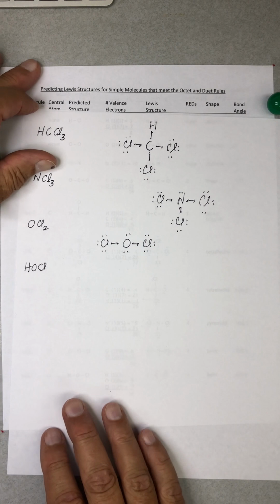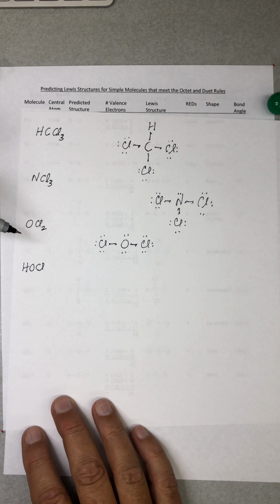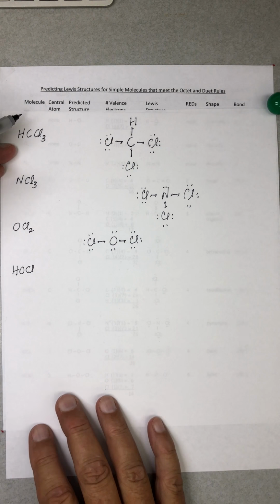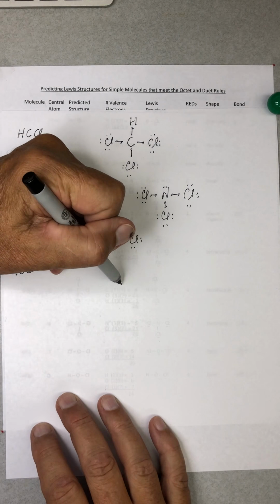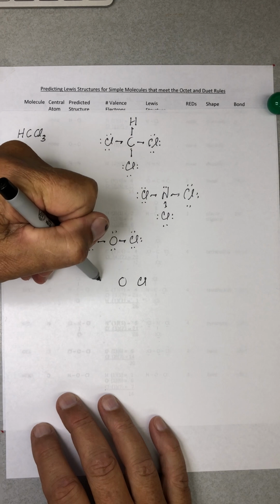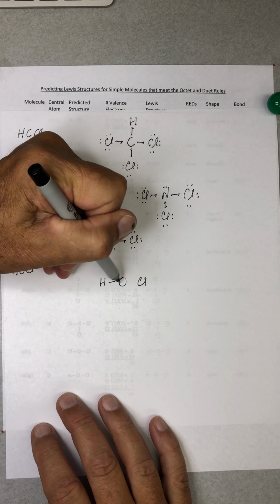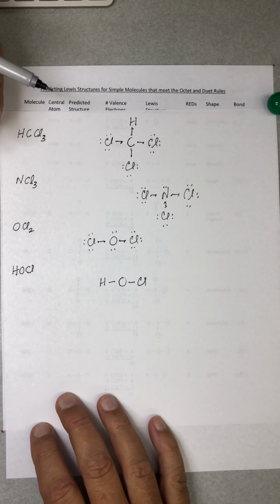Now a variation on that would be hydrogen-oxygen chloride. So there are other names for this. Let's just name it as an acid, but we won't bother with that now. So I got to figure out which one is the central atom. It's not going to be hydrogen, it forms 1 bond. It's not going to be chlorine, it forms 1 bond. Oxygen forms 2. So I would predict it would be oxygen. So oxygen would be the central atom, and I have a chlorine over here and a hydrogen over here, and they're all nonmetals.